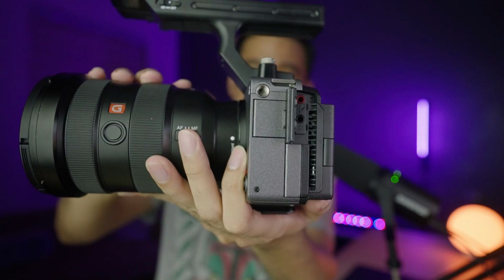Now, this top handle comes with an audio interface, which includes 2 mini XLRs and a 3.5 millimeter jack if you want to use those types of microphones. But even without this, you could still plug in a 3.5 millimeter jack microphone on to the body itself. For me, this top handle feels really, really good. I think I like this better in terms of balance compared to my current cage when I rig up the A7S III onto a cage.